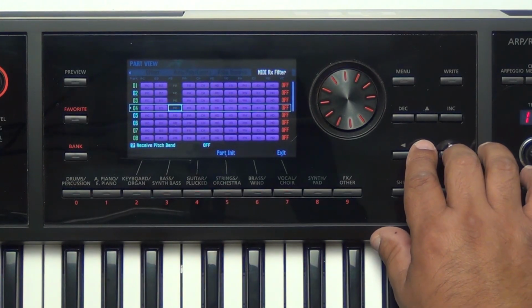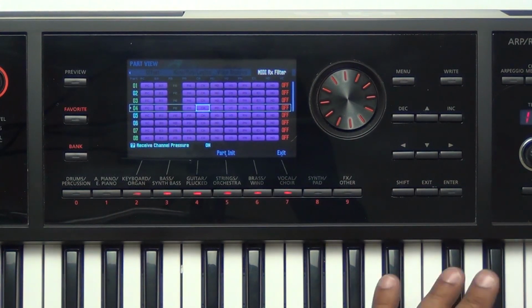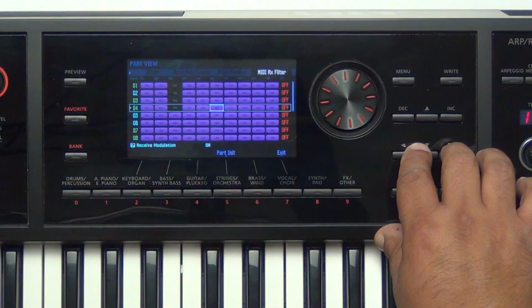Okay, now let's do something else. Now I don't have a sustain pedal hooked up, but if you're doing this kind of stuff, you're probably going to want to use the sustain pedal. So I don't want the sustain pedal to receive the MIDI from the keys from the lead. So let's go ahead and do that now.